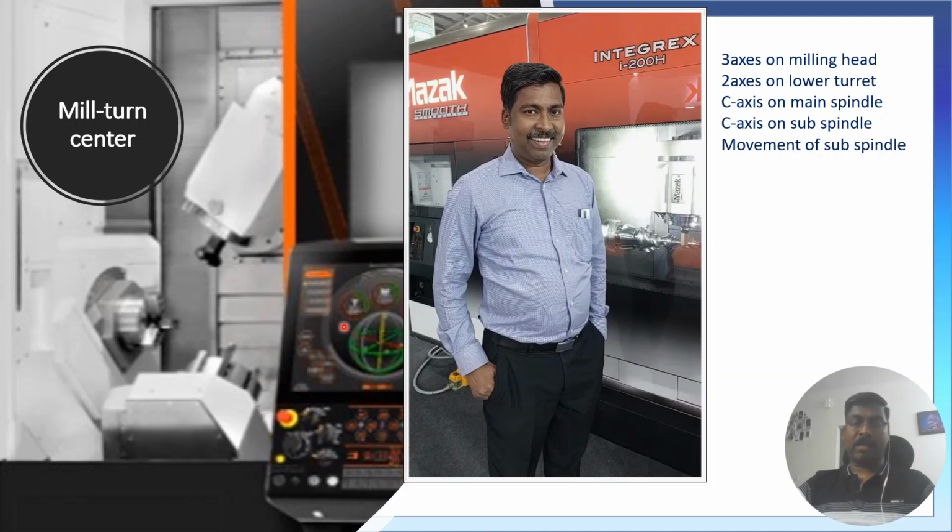So that movement is another one. So everything put together, you will have 9 axes on such a machine. Now we will look at a video of Mazak Integrex mill turn.